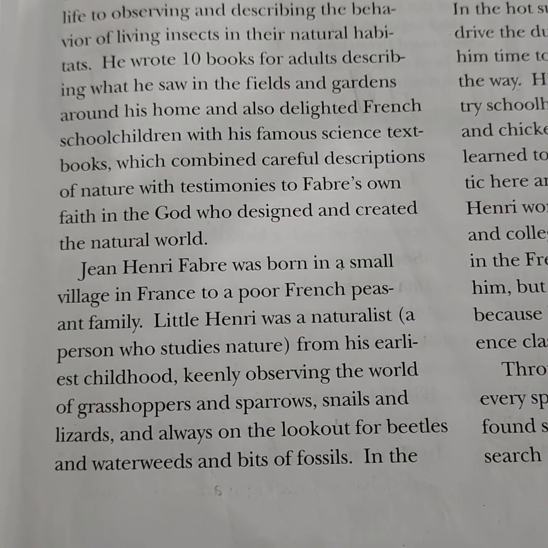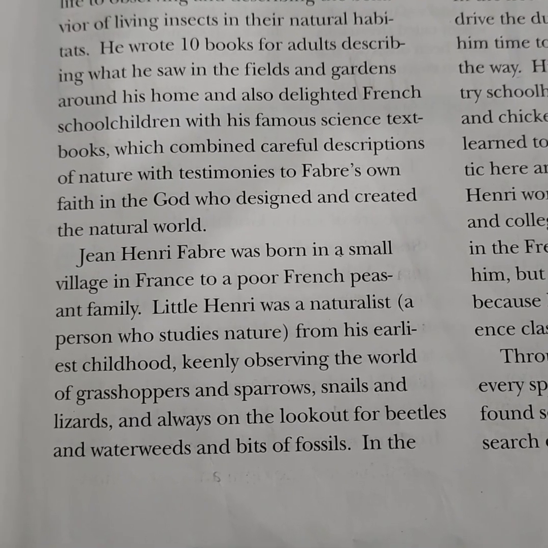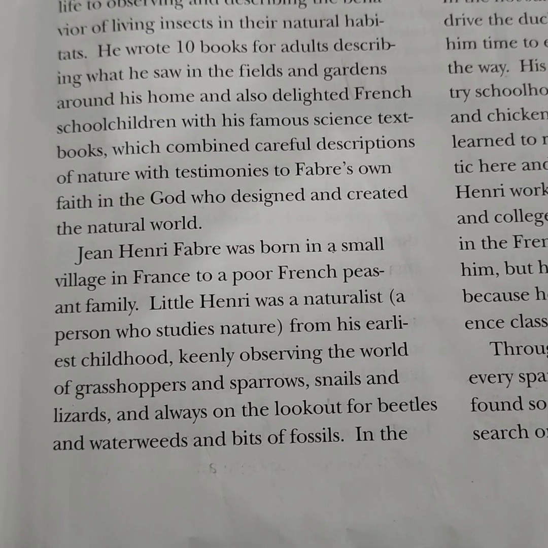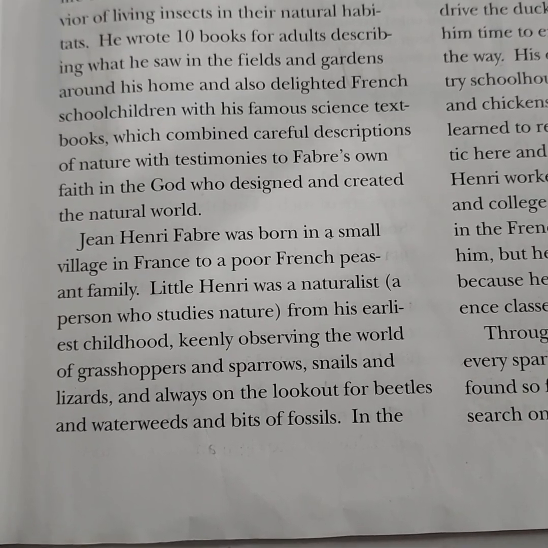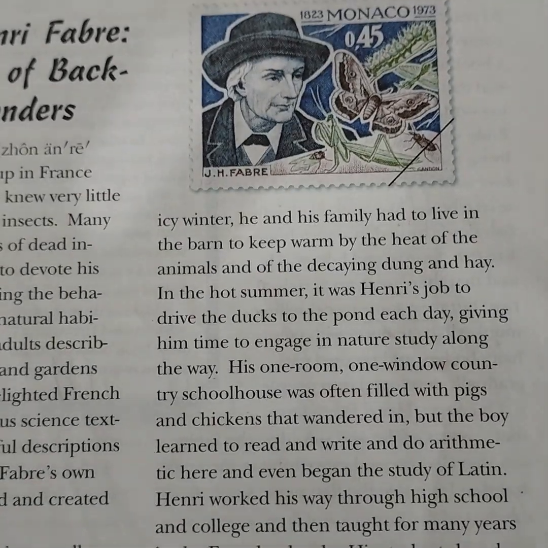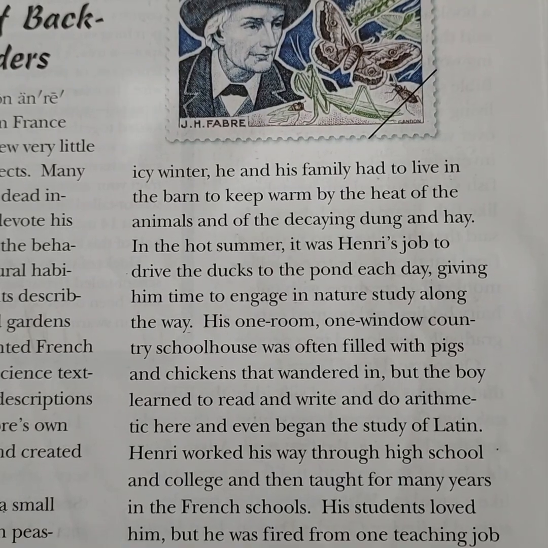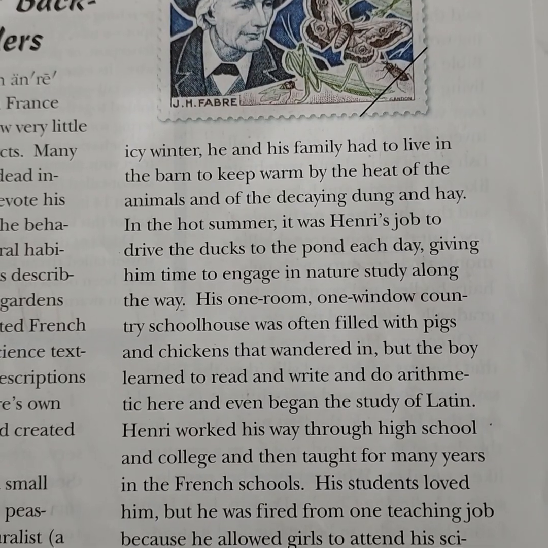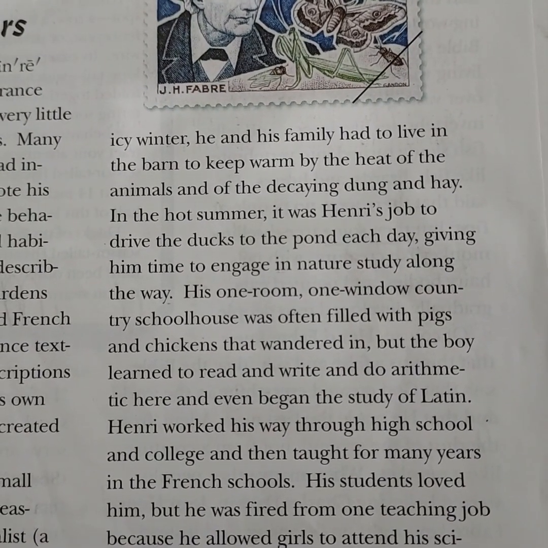Jean-Henri Fabre was born in a small village in France to a poor French peasant family. Little Henry was a naturalist, meaning a person who studies nature. From his earliest childhood, keenly observing the world of grasshoppers and sparrows, snails and lizards, and always on the lookout for beetles and water weeds and bits of fossils. In the icy winter, he and his family had to live in the barn to keep warm by the heat of the animals and of the decaying dung and hay. In the hot summer, it was Henry's job to drive the ducks to the pond each day, giving him time to engage in nature study along the way.